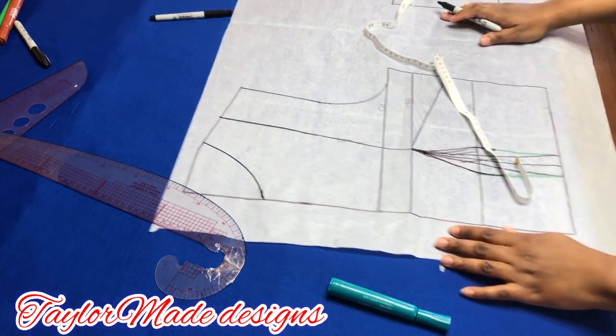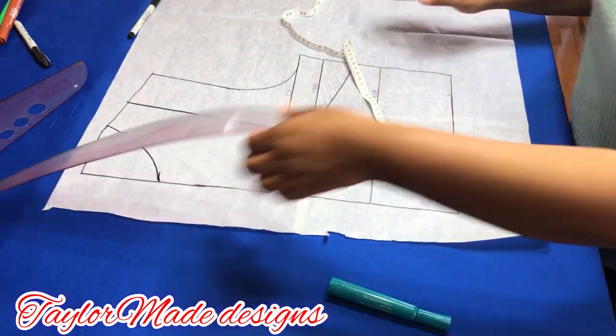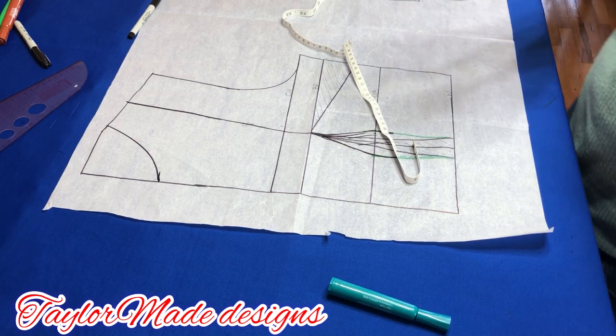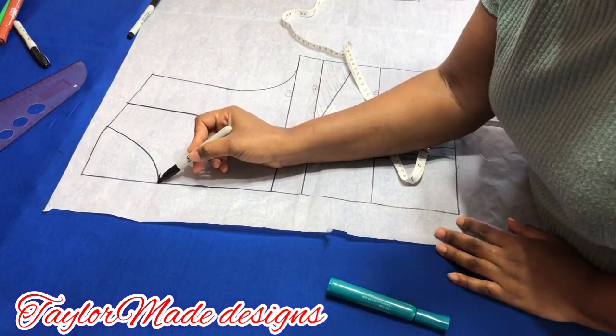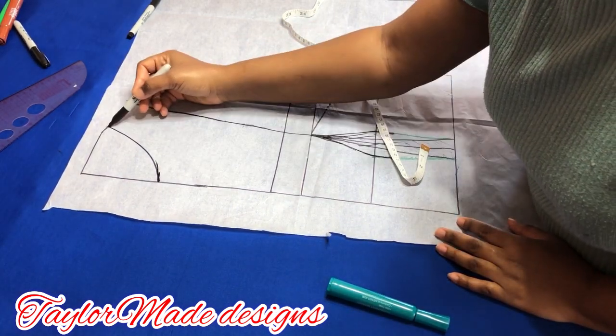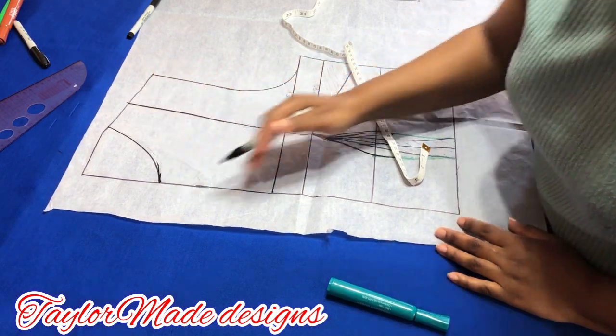If you want this to be curvy, you can curve it and not slant it.